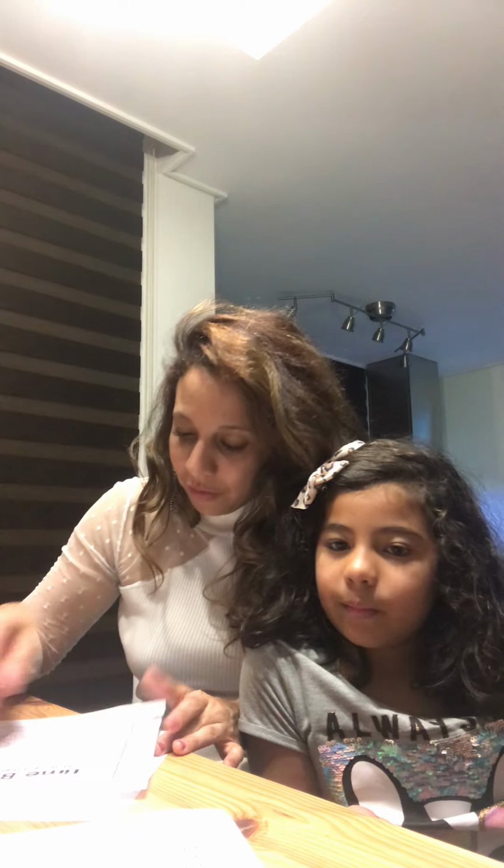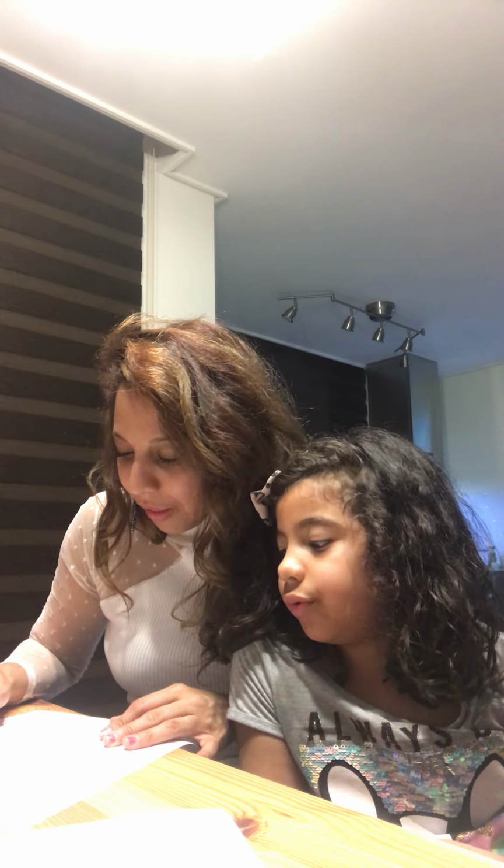This is what you're going to do during your independent time, which is bingo, which we have clocks that are going to tell you times to the hour and half past. So we're going to do that. But for right now, we are going to count our money.